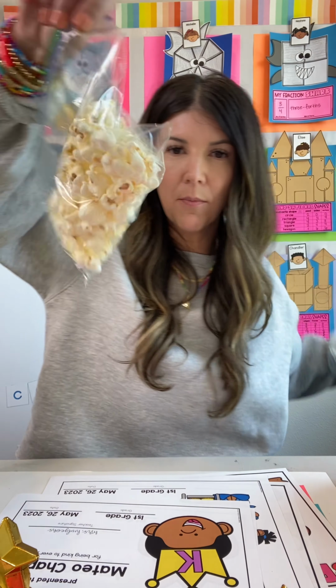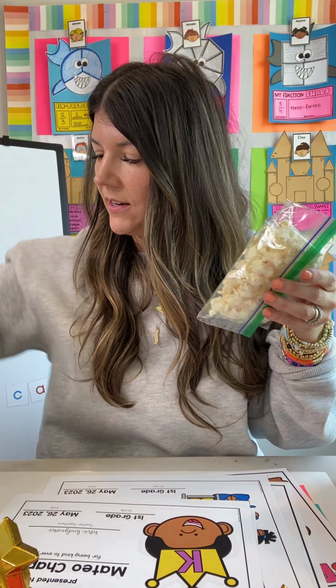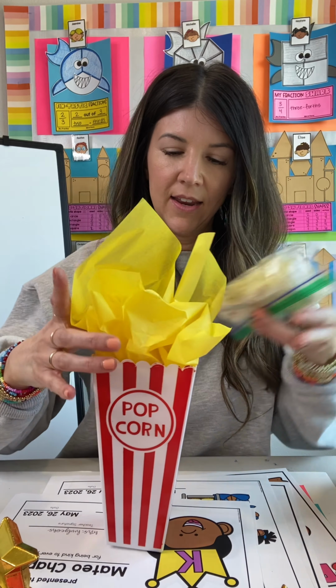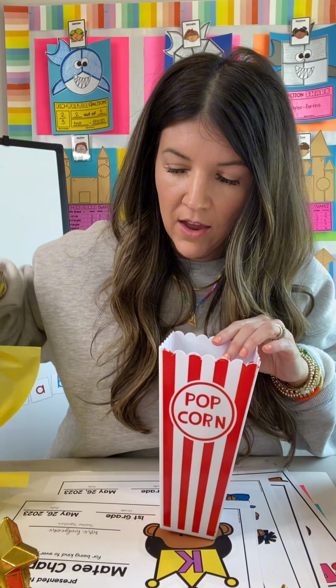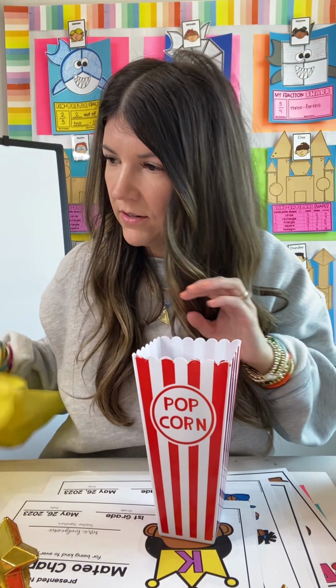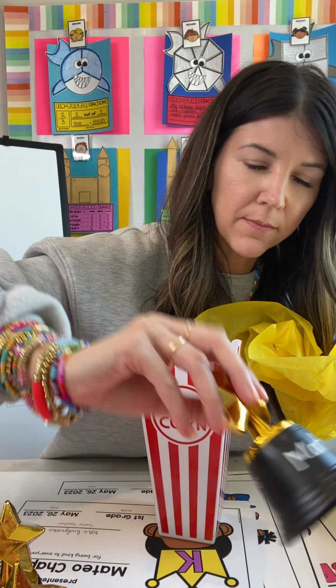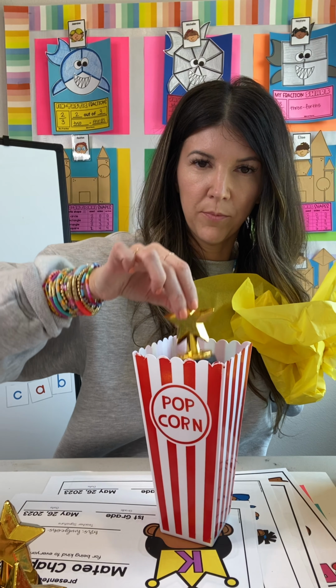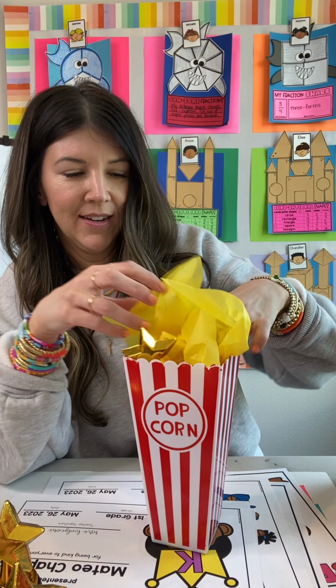Then you can put the popcorn in a Ziploc bag, put it in the popcorn bucket, and put their trophy in here. Let me find the one I want to use because it matches the name on the award. Put the trophy in here. Put some yellow tissue paper so it looks like popcorn.